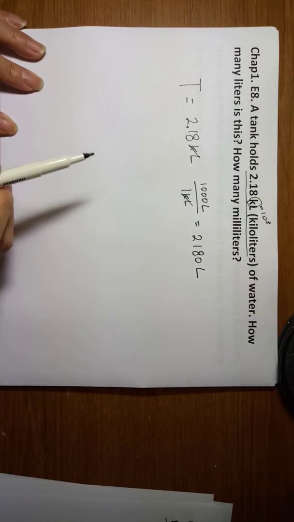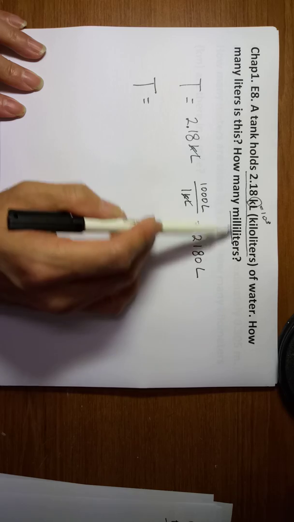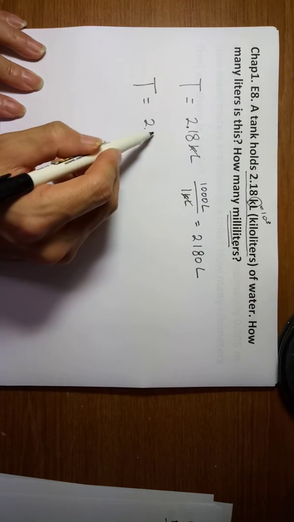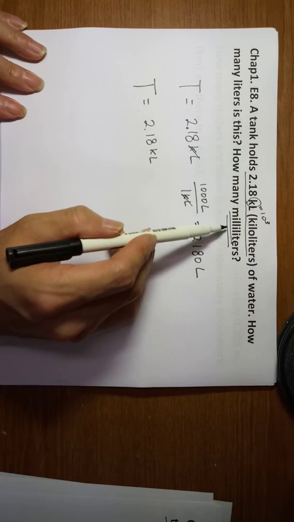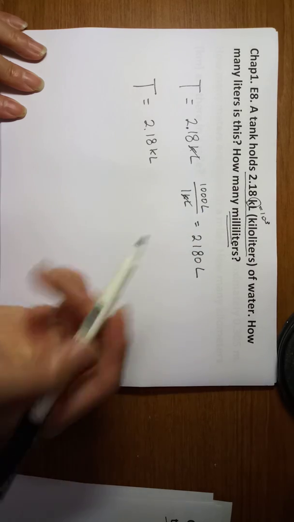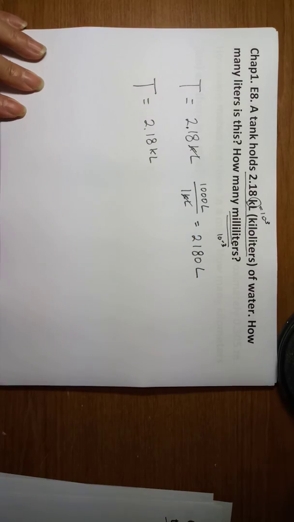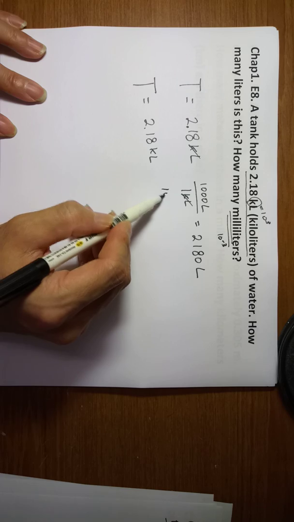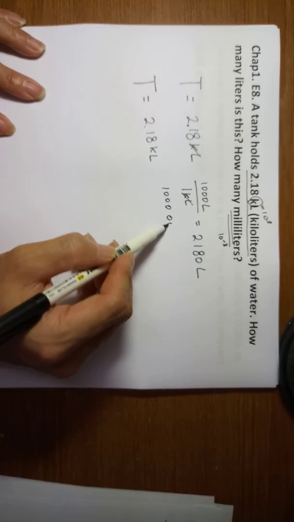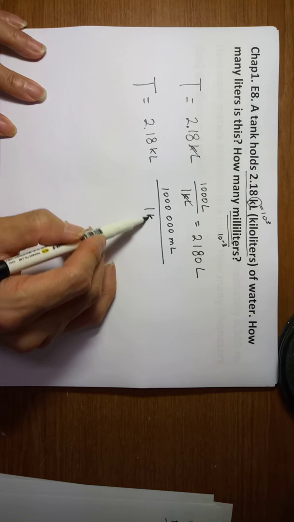And another way, milliliter, and 2.18 kiloliter. Milliliter is 10 to negative 3, and kiloliter is 10 to 3. So you will have a million times difference. Millions of milliliter over 1 kiloliter.